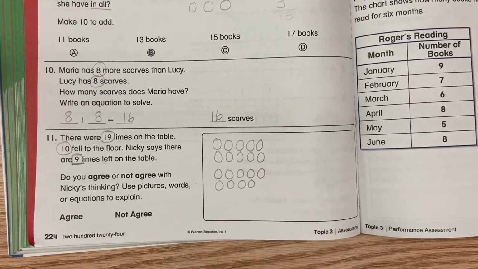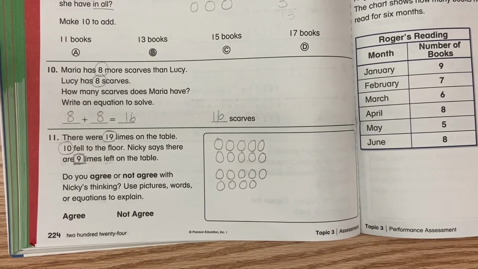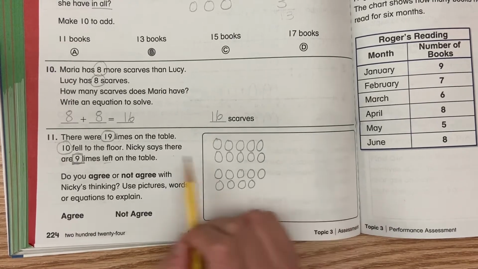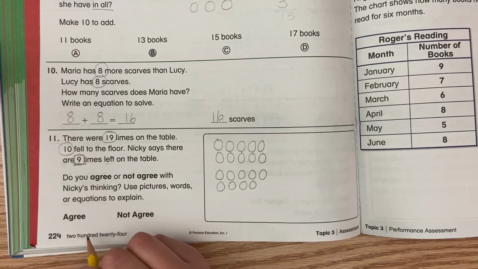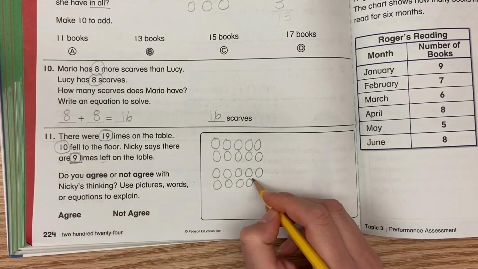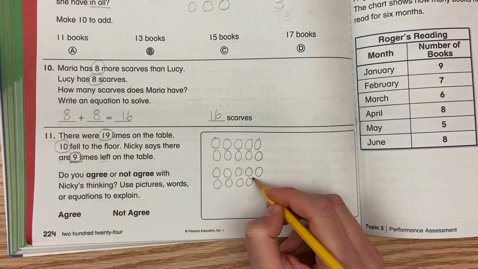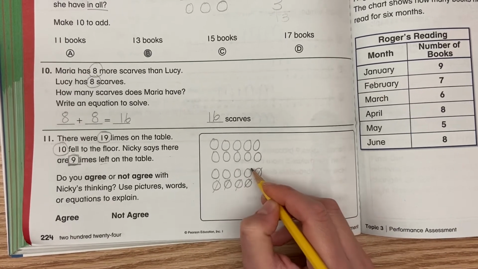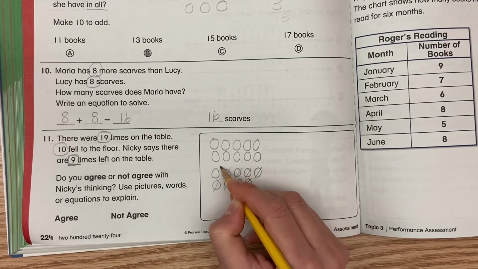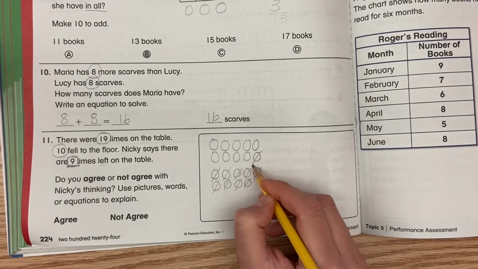I showed them as I would have if there was a 10 frame. Okay, now 10 fell off the floor. That tells me to take away. So let's count 10 and cross them off. 1, 2, 3, 4, 5, 6, 7, 8, 9, 10.